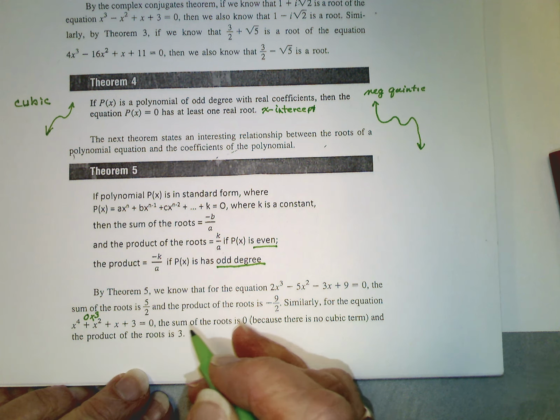So they look pretty impressive, but they're not that bad. More little gimmicks and some stuff that you've known for a long time.